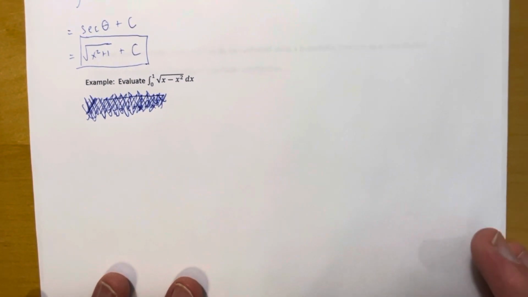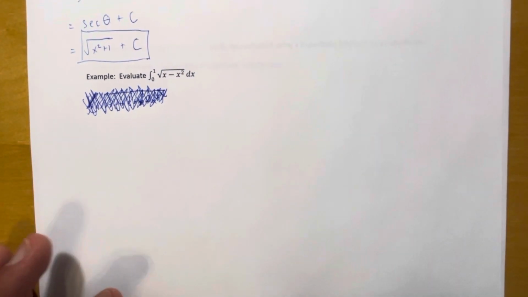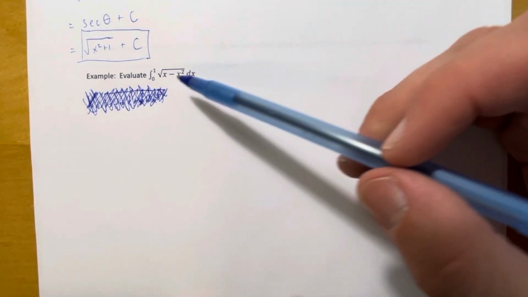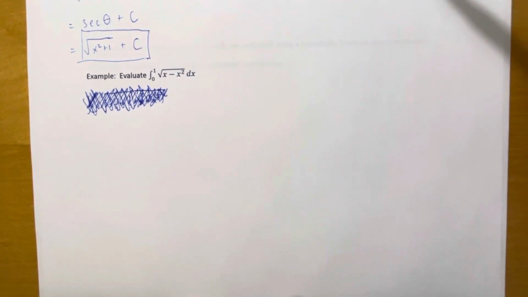It's the first integral we've done in this section where we had limits of integration. And kind of like with U substitution, the limits of integration are going to change according to the substitution that we are making. So the integrand and the limits of integration have to change, and we have to think about both of those things. So how do we approach this one?